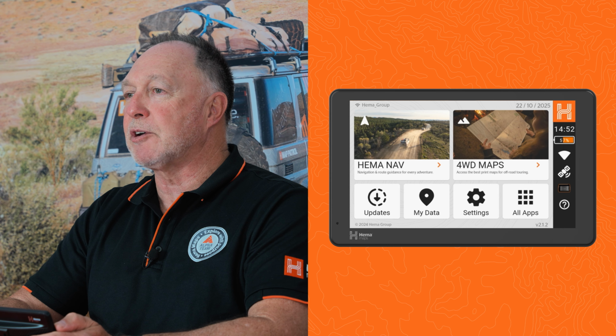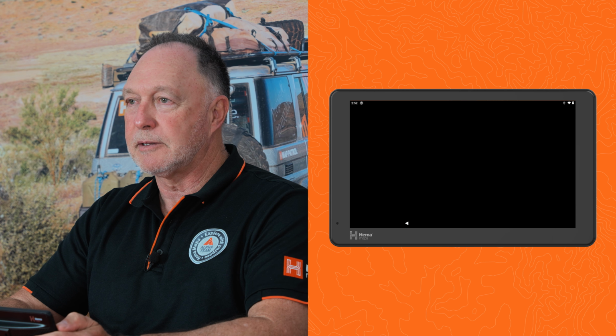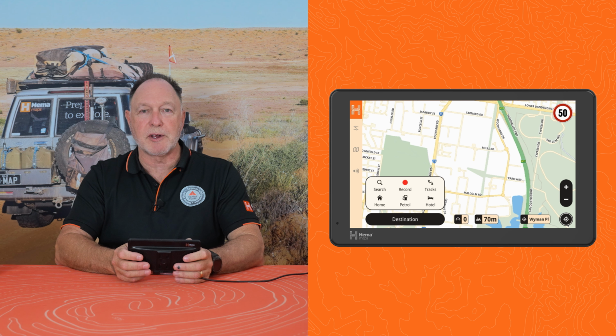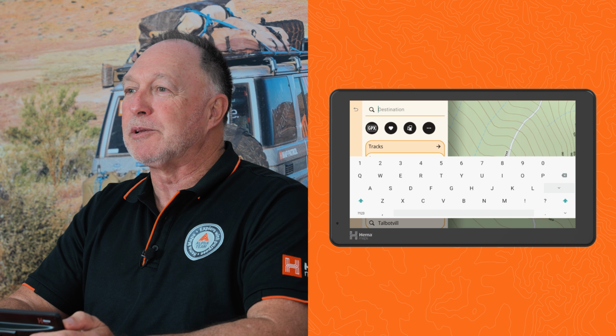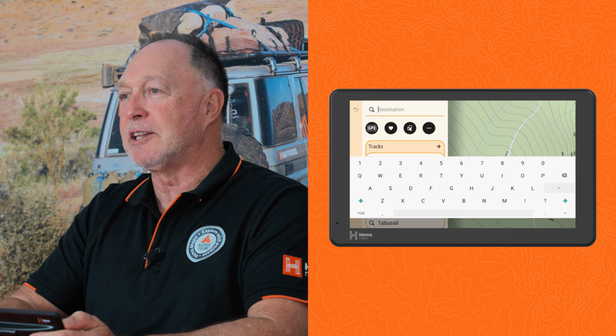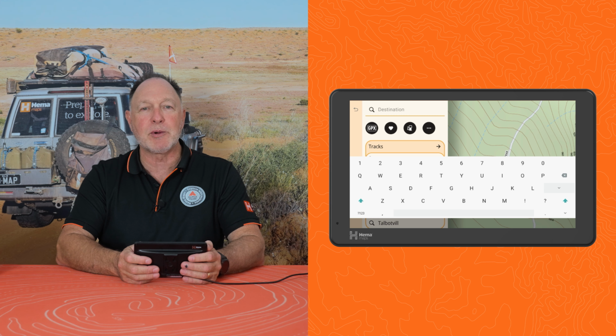Firstly, open the Hema Nav software on your device. Tap the screen once and use the search function to find the location where you'd like to drop a waypoint. In this example, I want to search for Zika Spur track in the Victorian High Country and place a waypoint on a specific location on that track.